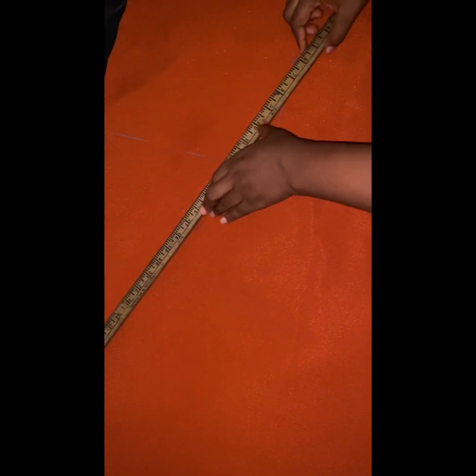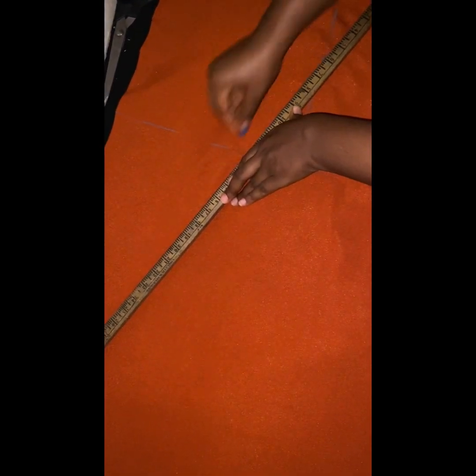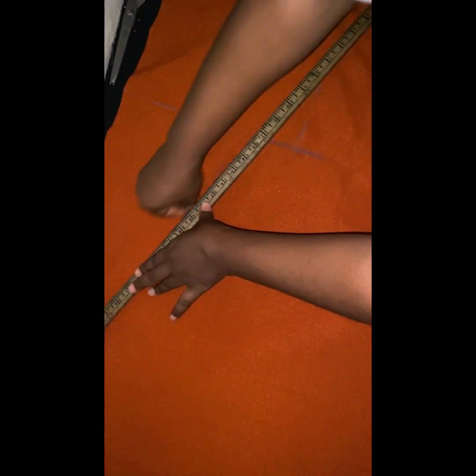Then afterwards I'll make a connection from this point to my sleeve point, a slant connection. Okay, so it has to be slanted. Yeah, it has to be slanted by all means, not having any other shape. So I will connect it to my sleeve point.